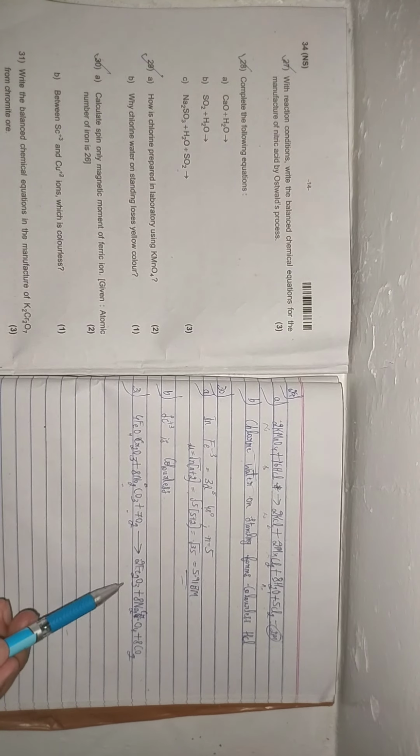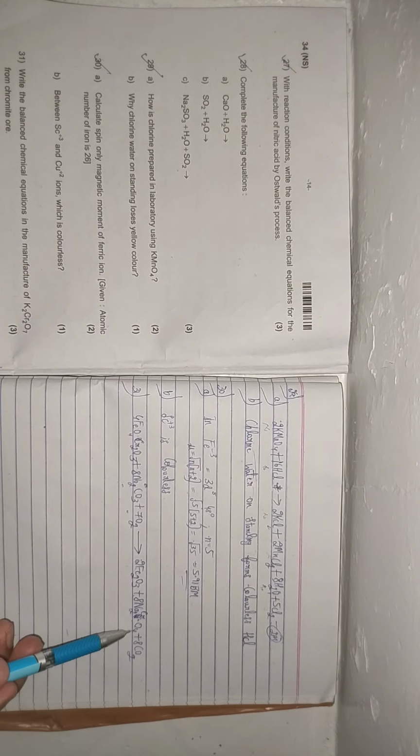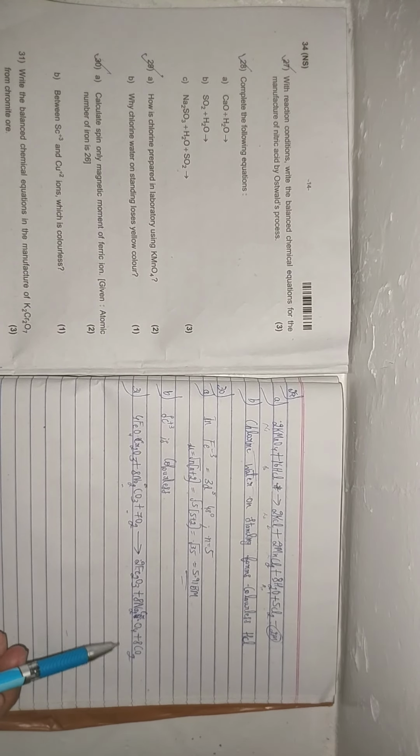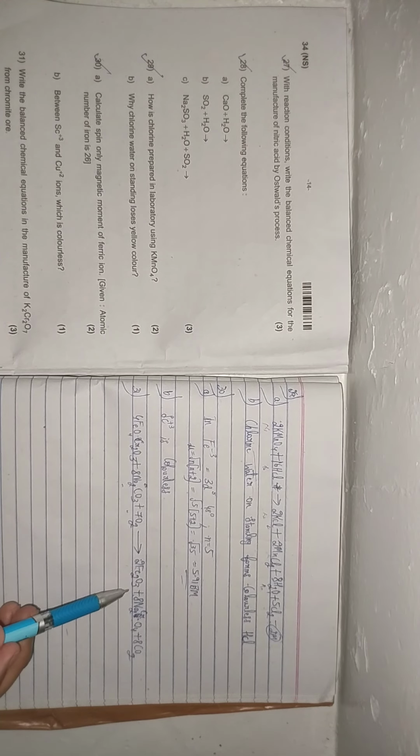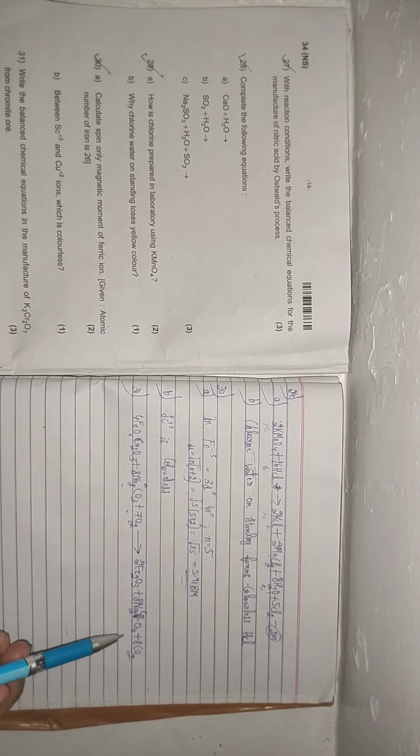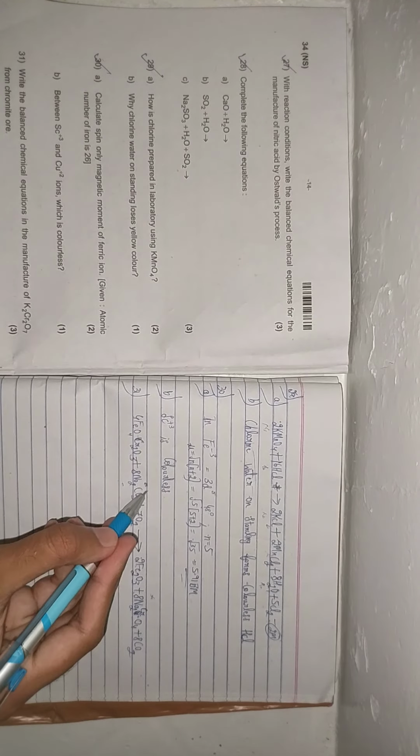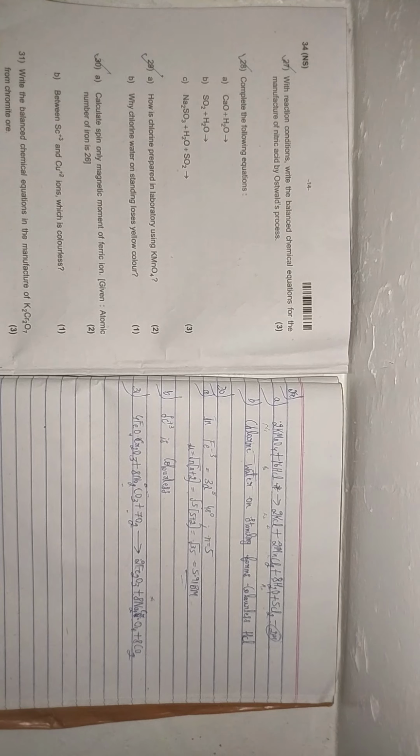Here 3 times 6, 8 times 4 is 32, 32 plus 6 is 38 plus 8 is 16, that will be equal to 54. Here 54, and here also it will become 54. Sure, then all are correct.